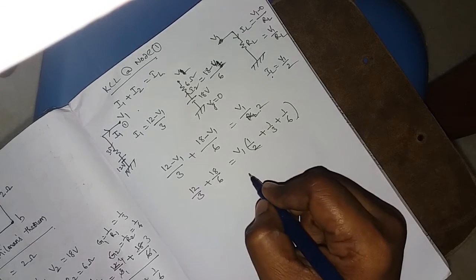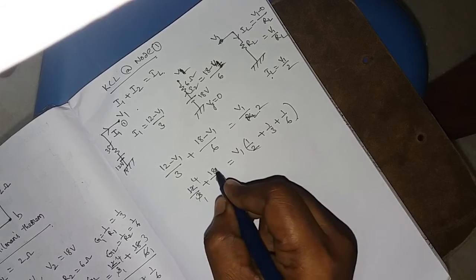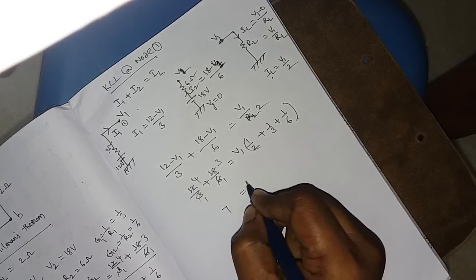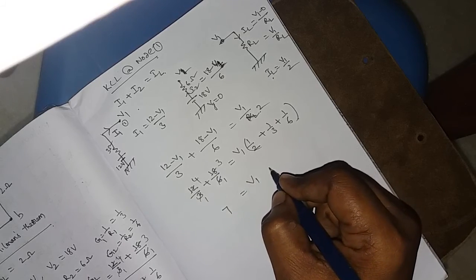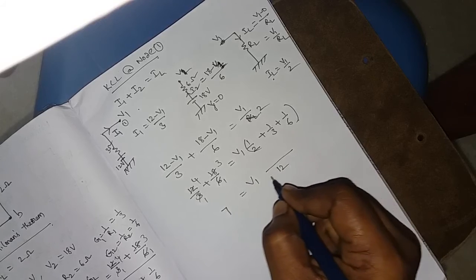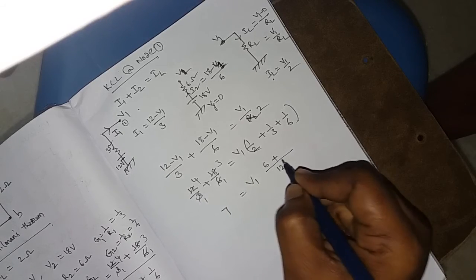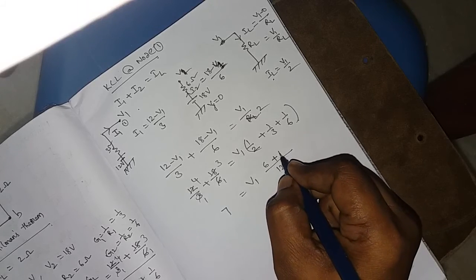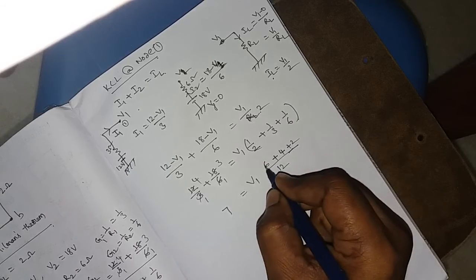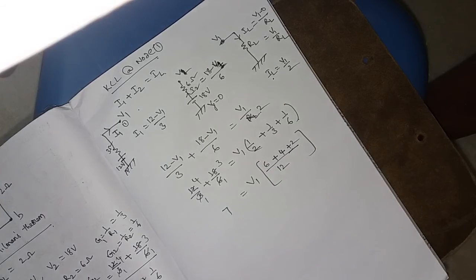Okay, so 3 ones are 3, 3 twos are 6, then it is 4 plus 3, 7, is equal to V1 times, with the common denominator 12, (6 plus 4 plus 2) by 12.